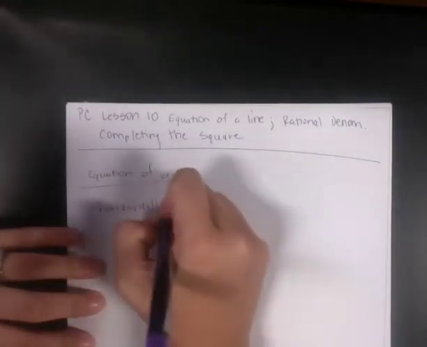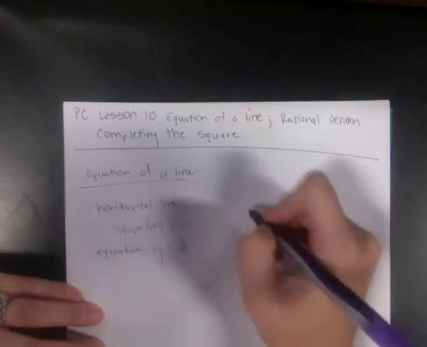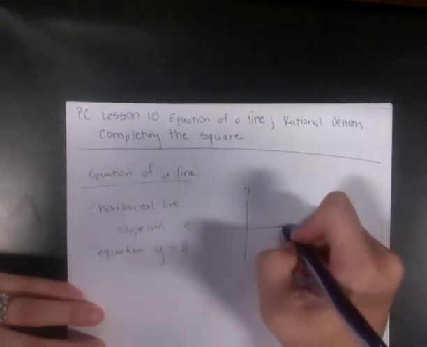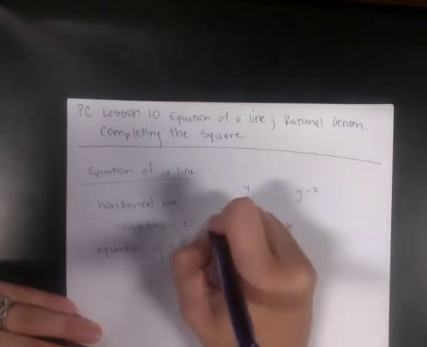If we have a horizontal line, our slope, which we know is m, is 0, and our equation is always y equals some number. We can remember this if we have an xy coordinate plane and I graph y equals 2, it would be a horizontal line at y equals 2.